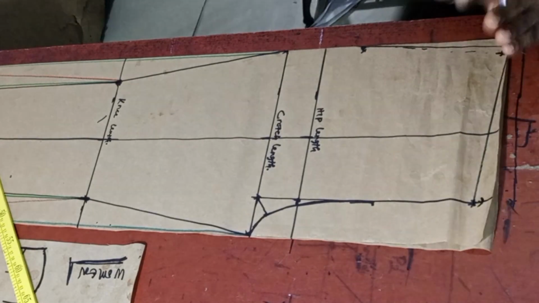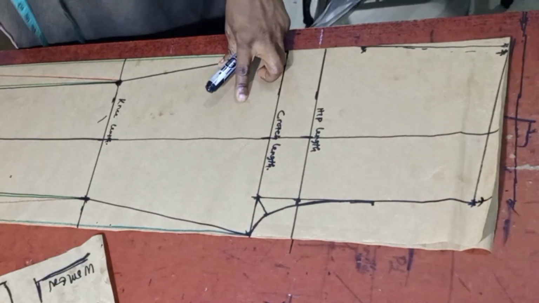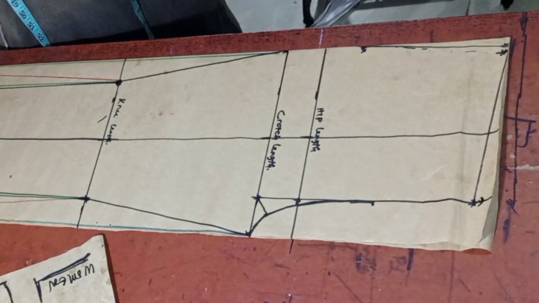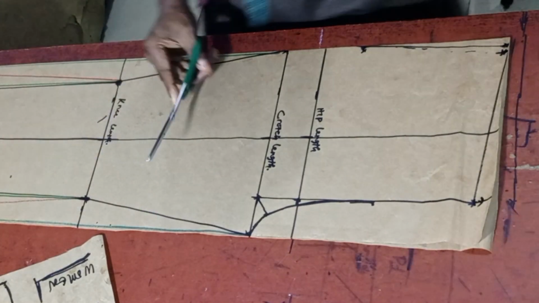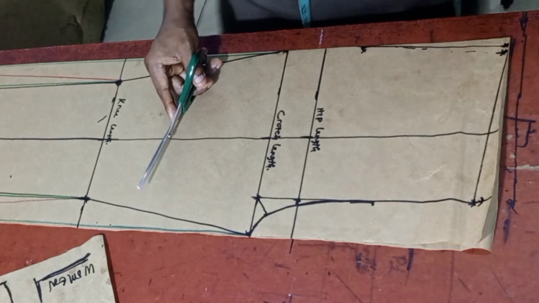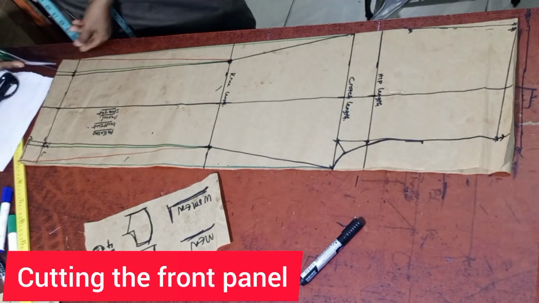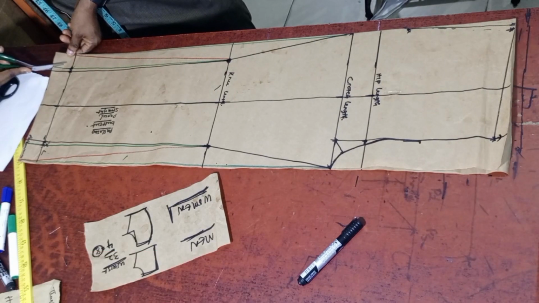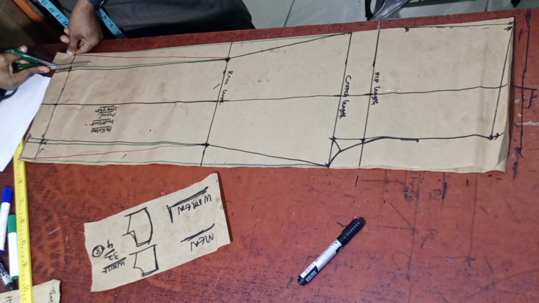So we are supposed to cut this side, but for now, let's not cut it because we are going to be cutting it when we are done cutting the back side. Okay, just take your scissors and trace it out. I think that's the next thing we are going to be doing now. Take your scissors and trace it out. It's not going to be hard. Just do it.